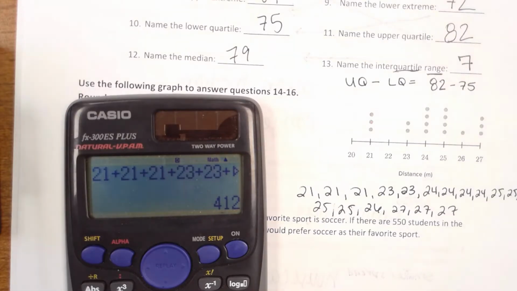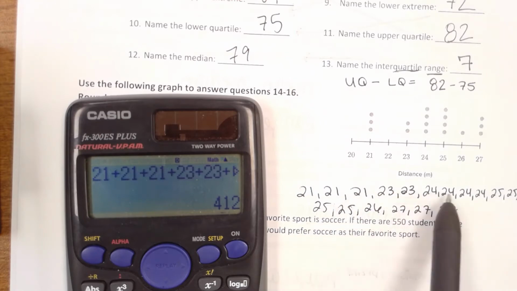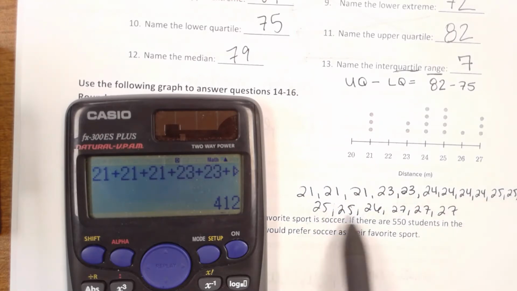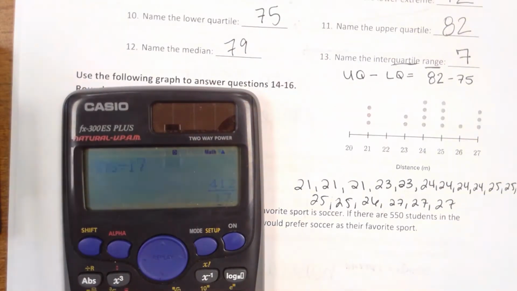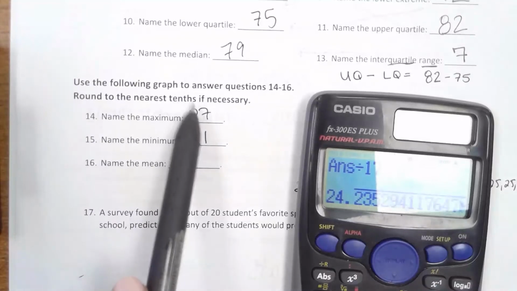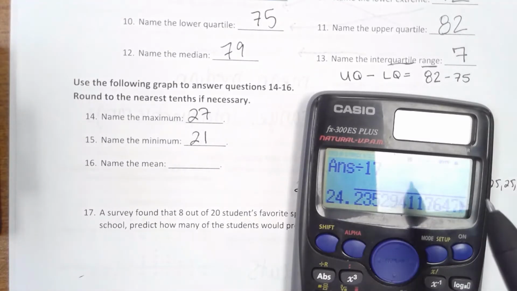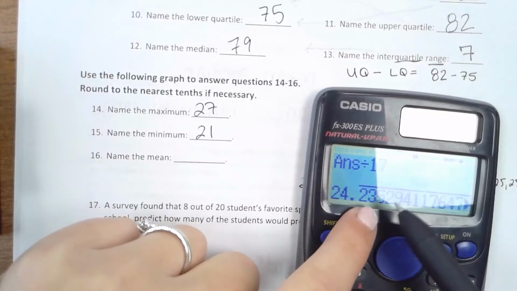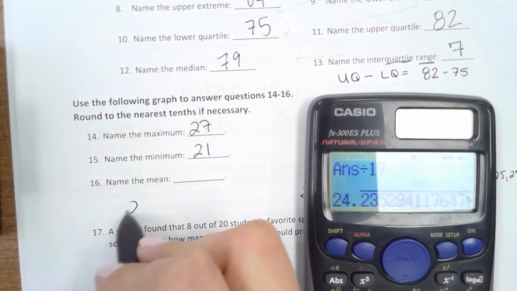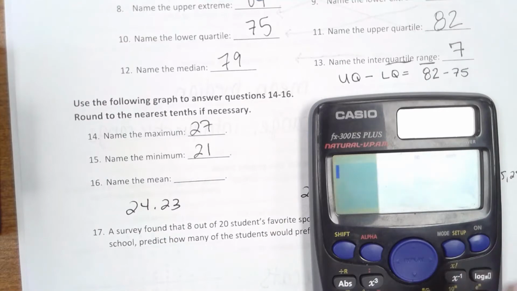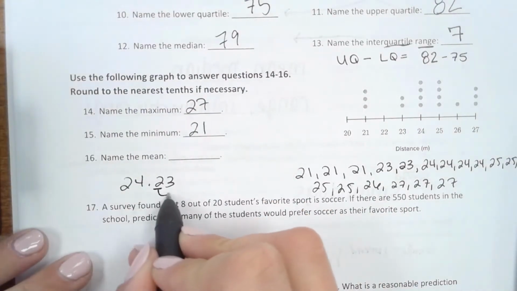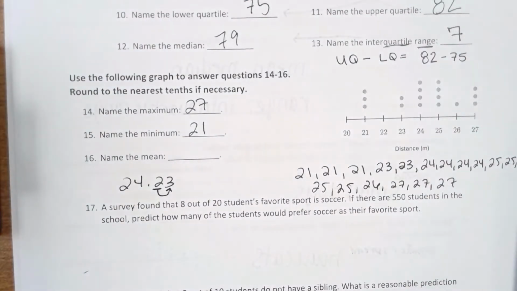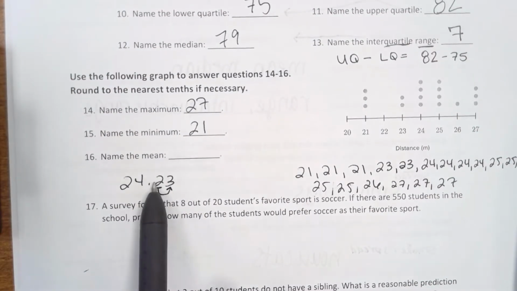And then we need to still divide it by how many numbers that there are. So there's 1, 2, 3, 4, 5, 6, 7, 8, 9, 10, 11, 12, 13, 14, 15, 16, 17. So I'm going to take this number divided by 17. And it does tell me to round to the nearest tenths. So if I'm rounding to the nearest tenths, I need two numbers after the decimal point. So we have 24.23. If I'm rounding to the nearest tenths, I'm looking at this number and I'm looking at the number behind it. If the number behind it is 5 or greater, then I'm going to round the 2 up to a 3.